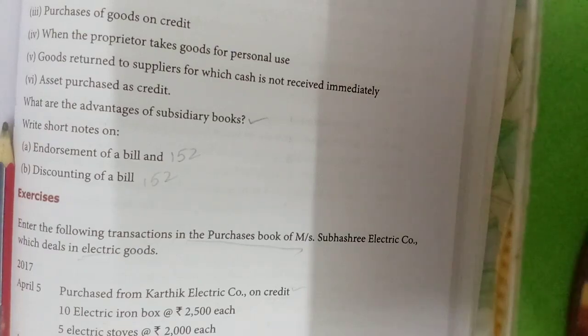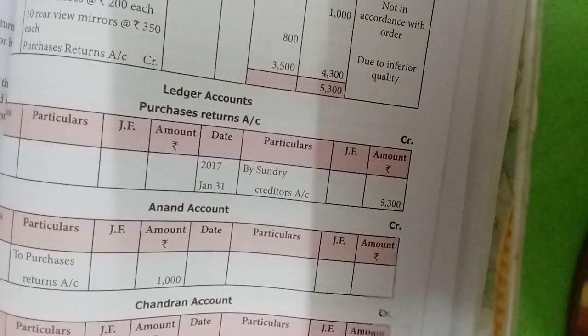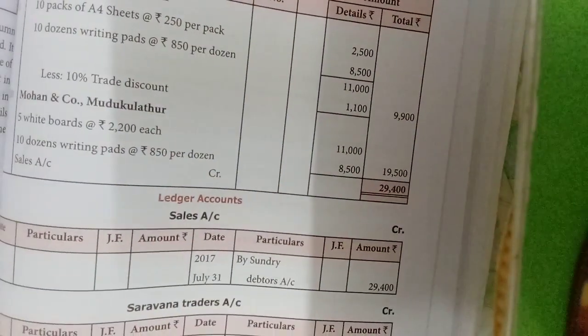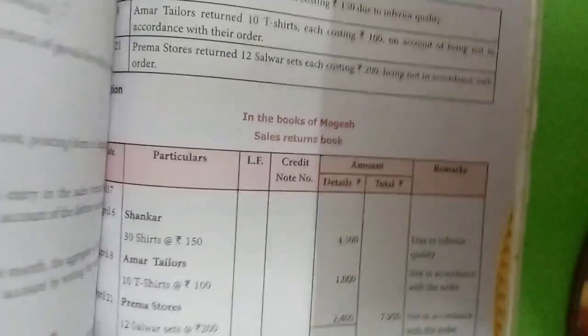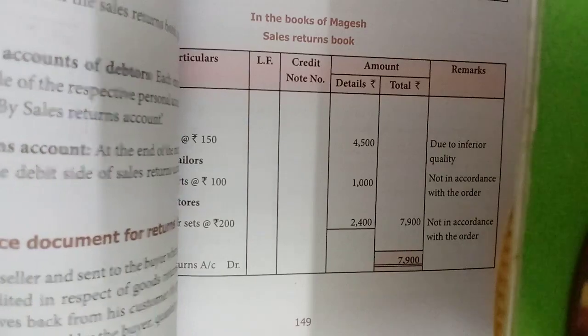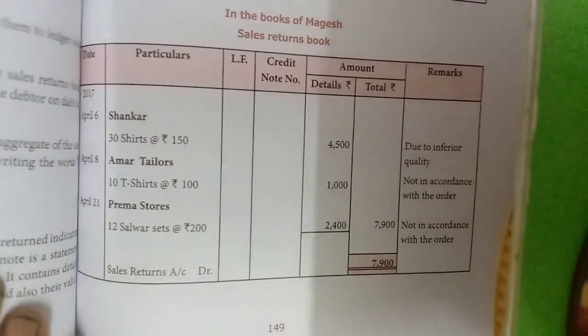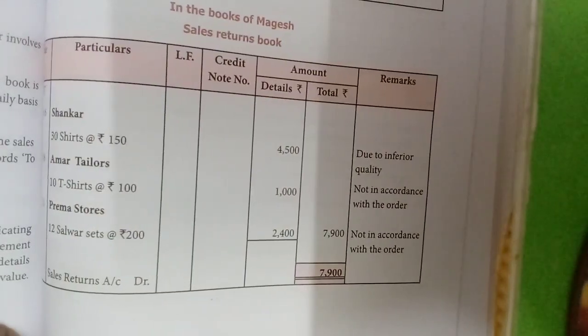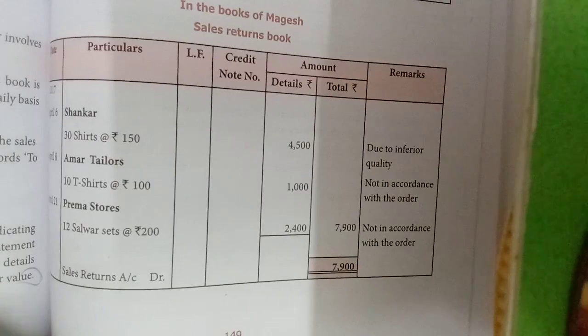Then what is credit note? Credit note will be under the heading sales returns book. Credit note is prepared by the seller and sent to the buyer when goods are returned. That full paragraph you can mark. Seventh one.